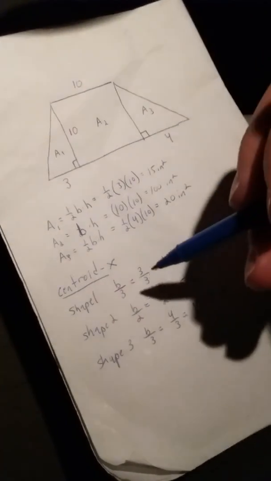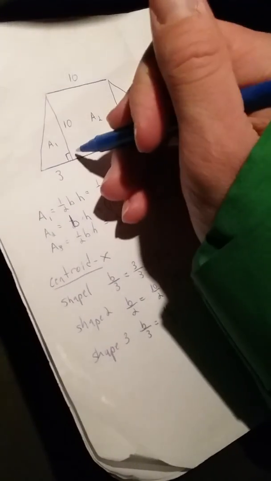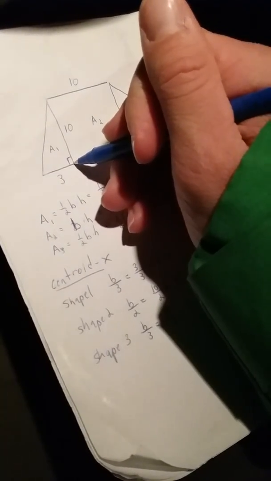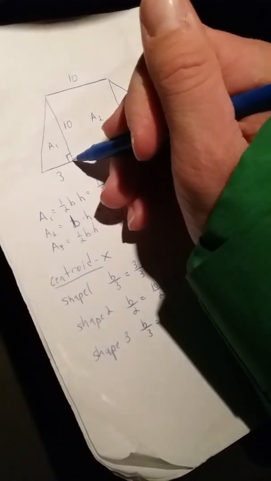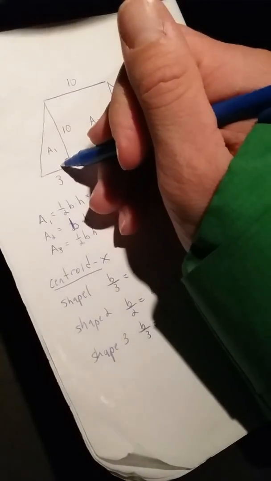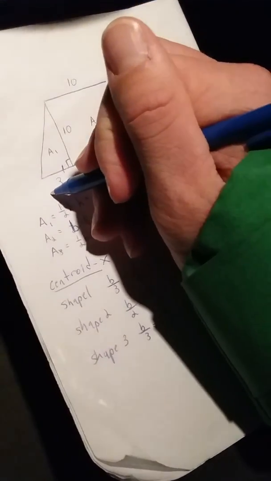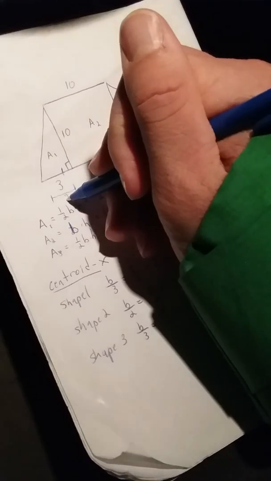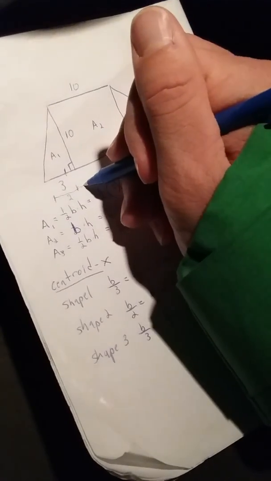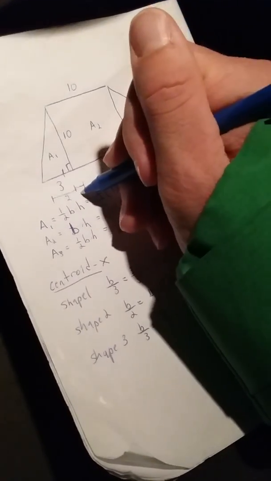So what I want you to do after that is actually draw the x component. So the x component of centroids for a triangle always stem from our right triangle. So if our right triangle base is 3, 1 would put us here. So I'm going to make a little mark. Therefore, this length right here would be 2. And this right here would be 1.